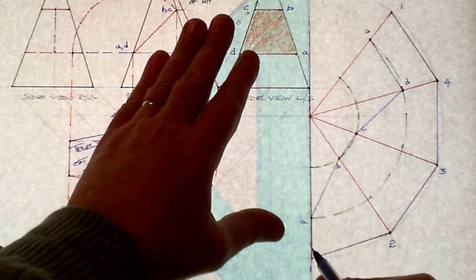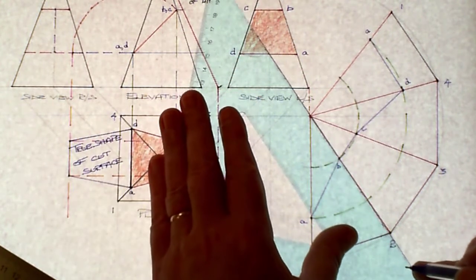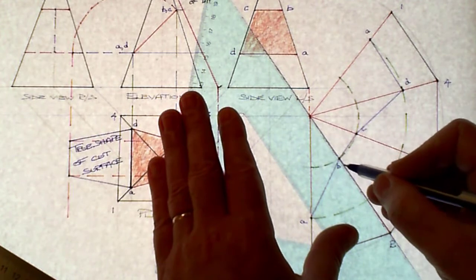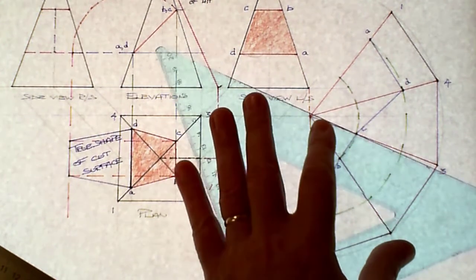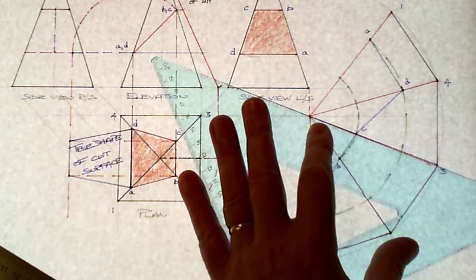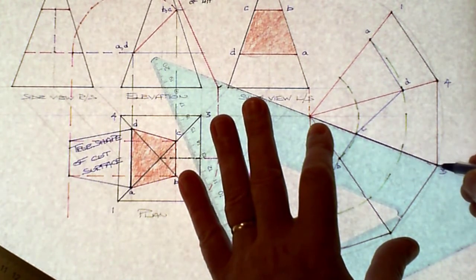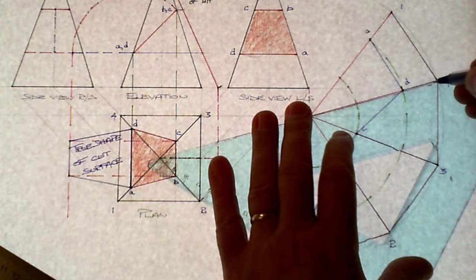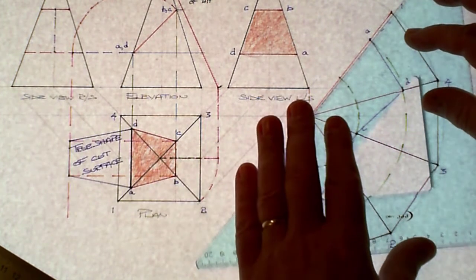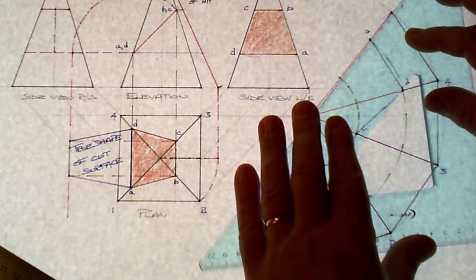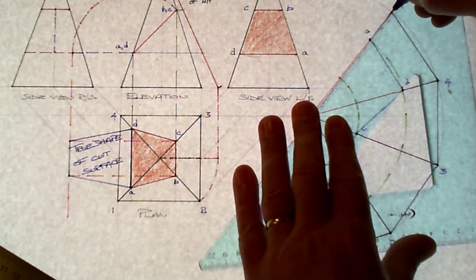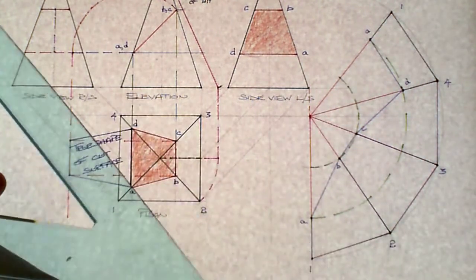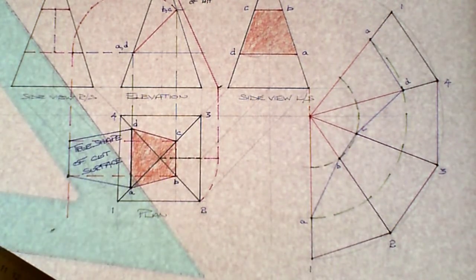Now I'm only drawing in heavy what are the cut surfaces, okay, of the sides. Now, if I shade the cut surface in now, I simply shade it in using brown again.